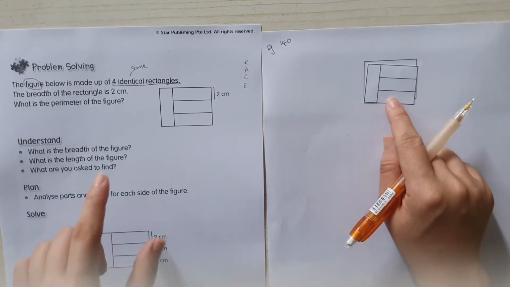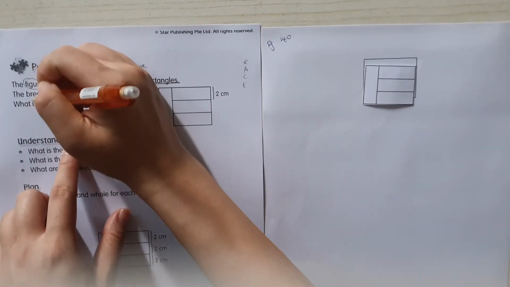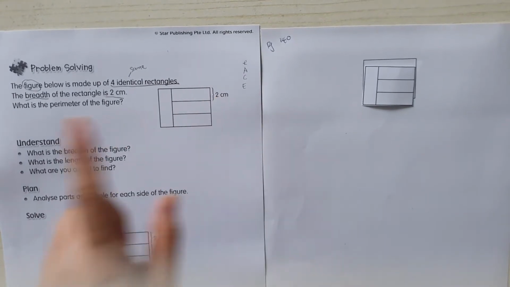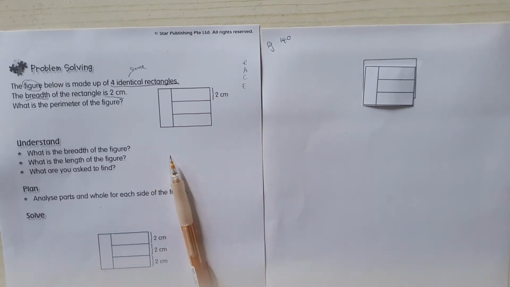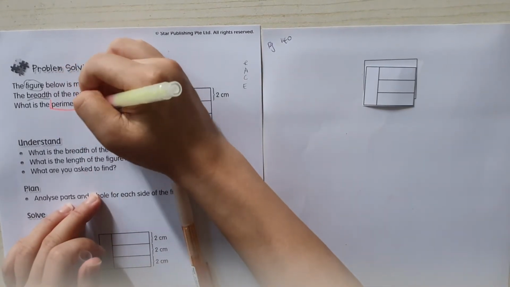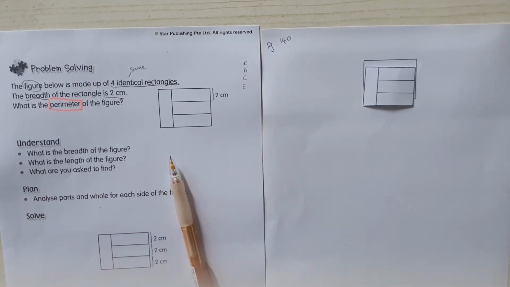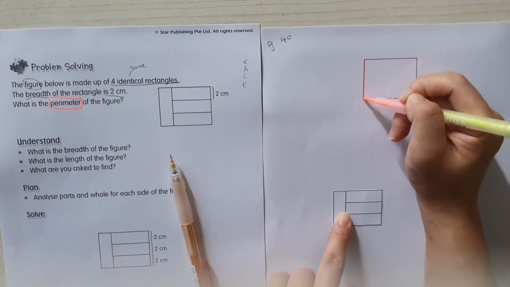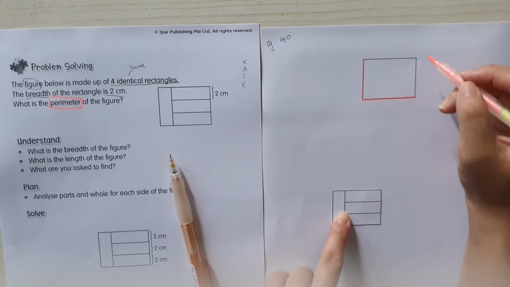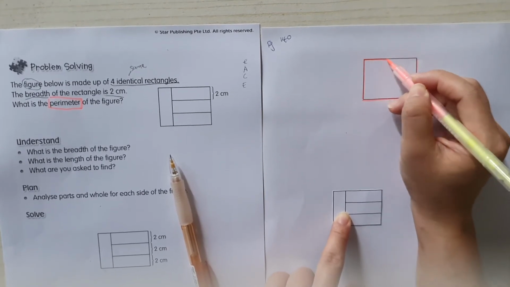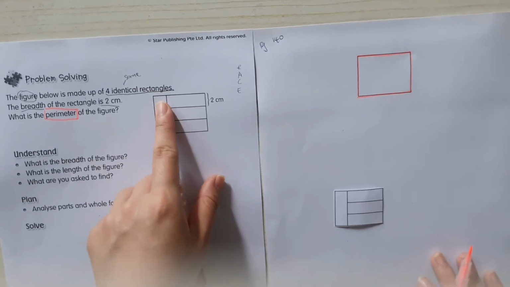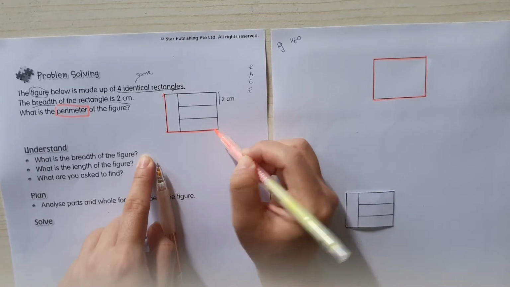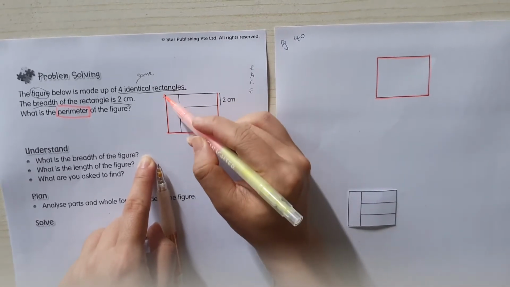Okay, and we are not given the length. We are given only the breadth, the short side of the rectangle being 2 centimeters, as indicated. And we need to find the perimeter of the figure. So the outside of the figure, that is the one we're talking about. I trace with my orange highlighter over here, and for this side here, I will also trace the outline, so that's the original question, and you can do the same in your own workbook.